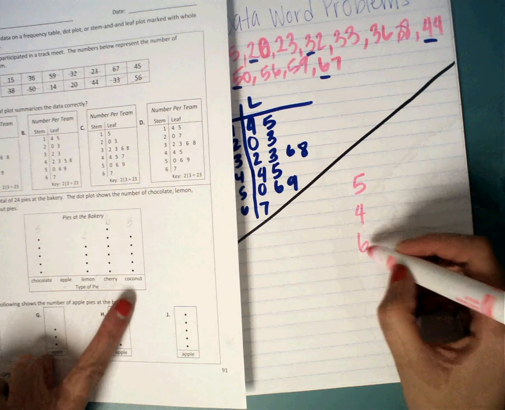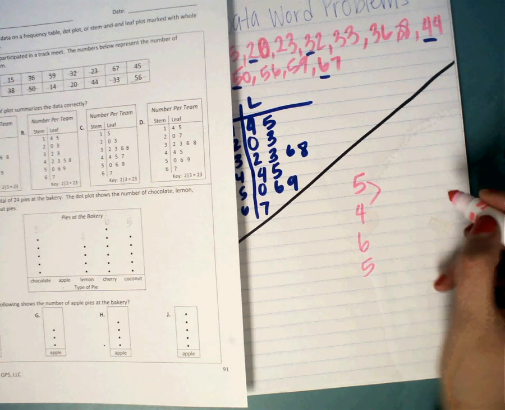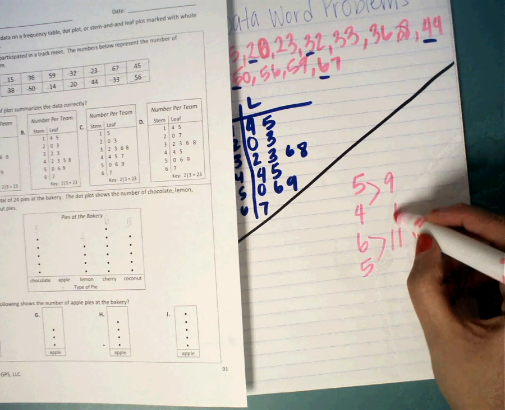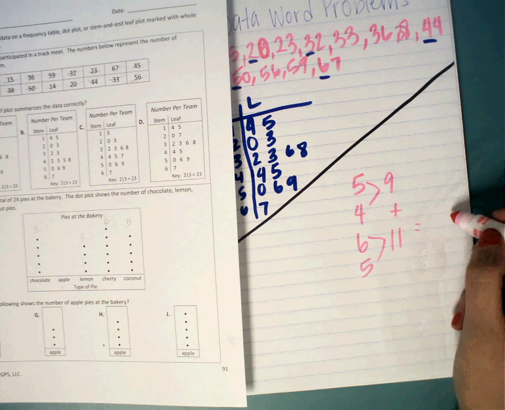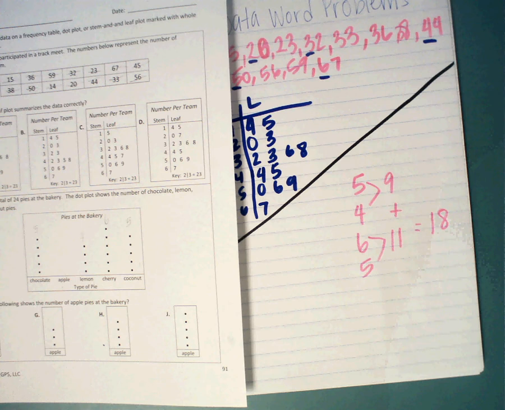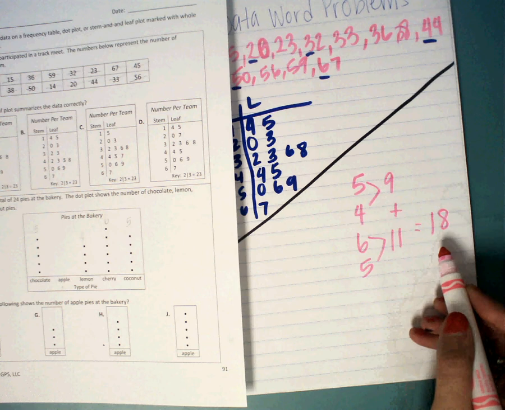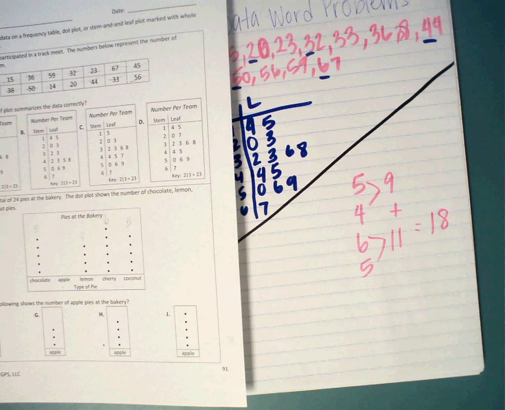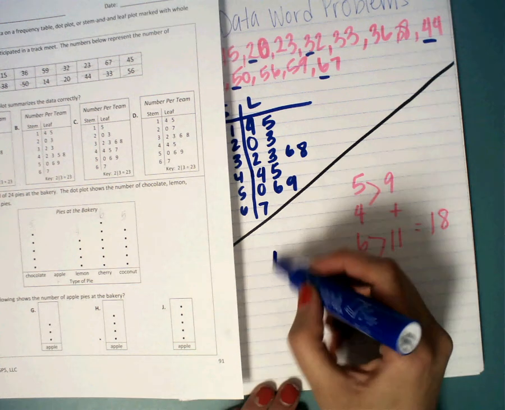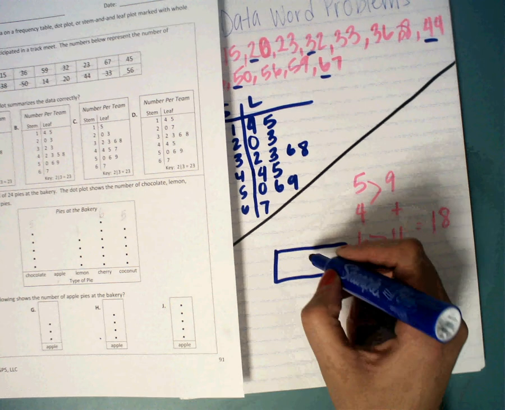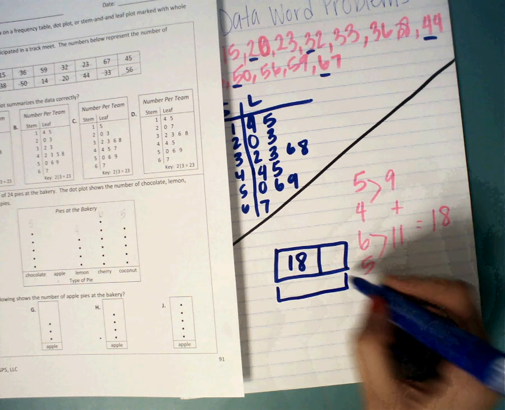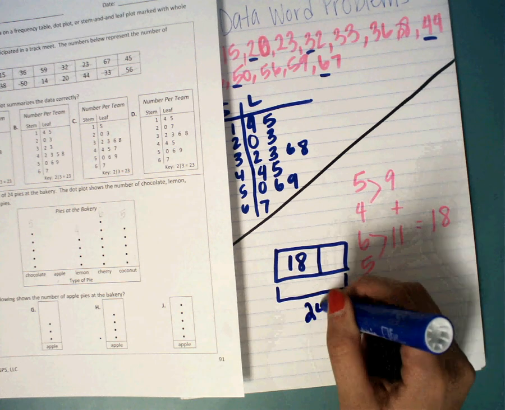Well, what is 5 plus 4? 9. What's 6 plus 5? 11. What's 9 plus 11? 18. Okay? So now I know how many pies the other ones add up to, and I know that there were a total of 24 pies. Well, if I were to draw a strip diagram to show my thinking, I would see that all of the other pies add up to 18, and the total number of pies is going to equal 24. Well, this is a part whole situation we've got going on.